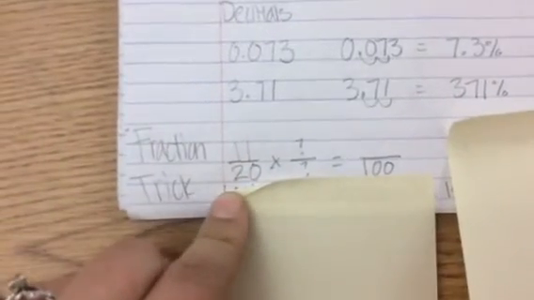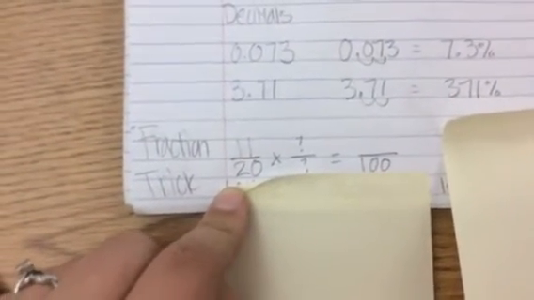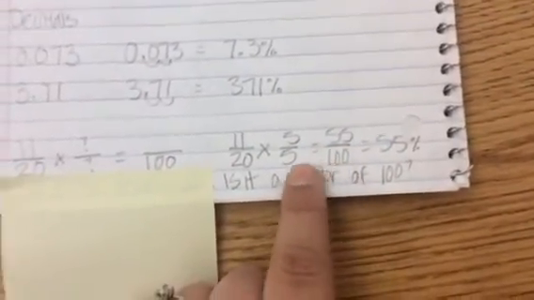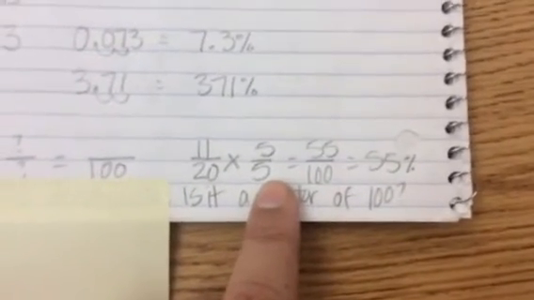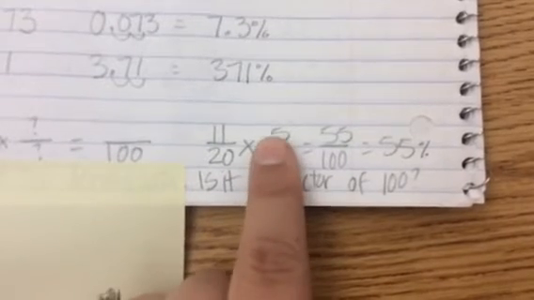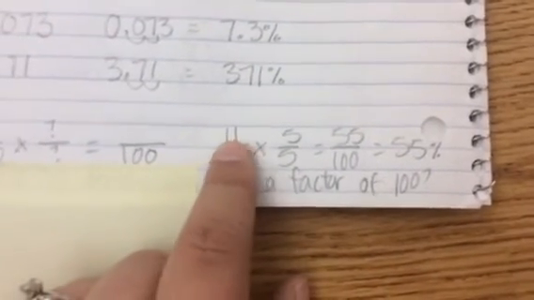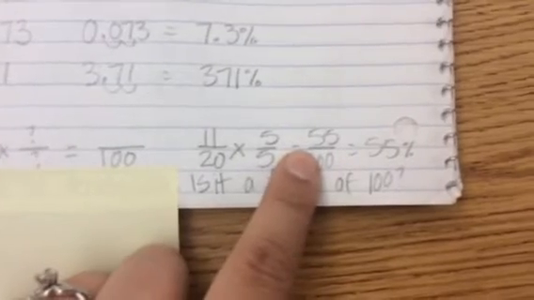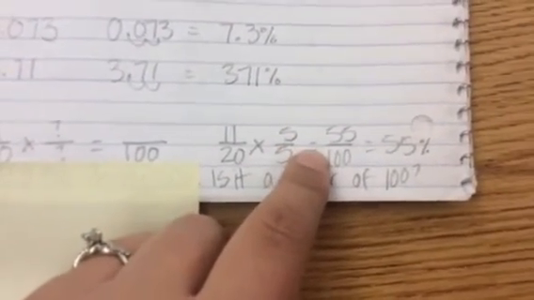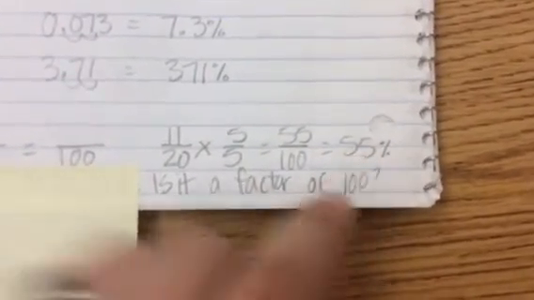And so here I have 20. What times 20 equals 100? Well, I know that 20 times 5 is going to equal 100. And like Mother Math has taught us, what we do to the top, we do to the bottom. So if I multiply the bottom by 5, I'm going to multiply the top by 5. So 11 times 5 will equal 55. And if it's 55, then I have the ratio 55 over 100. And we know that the ratio 55 over 100 is going to give us 55%.